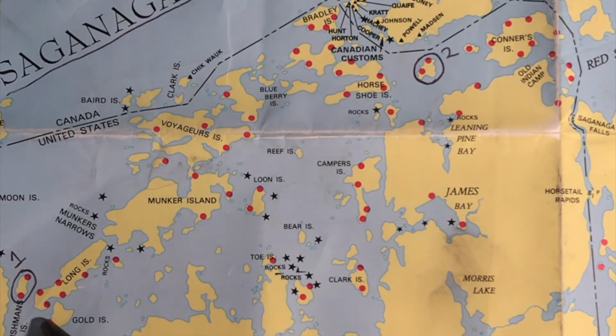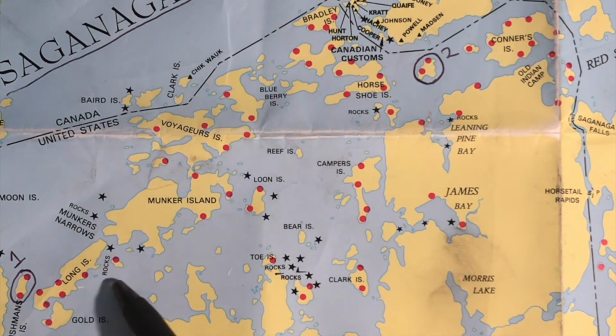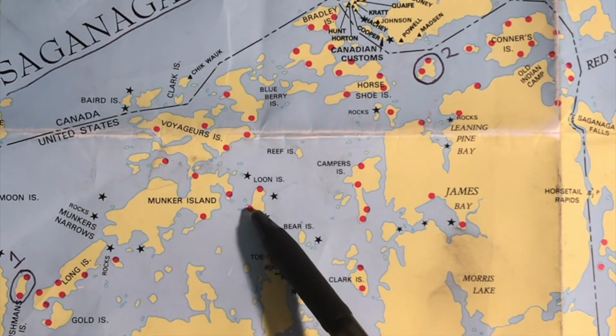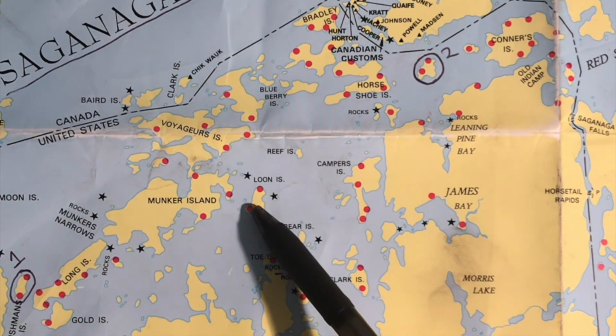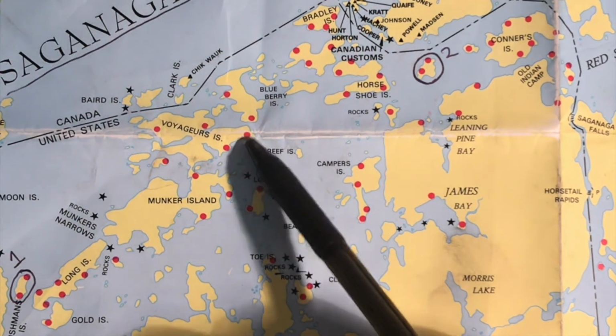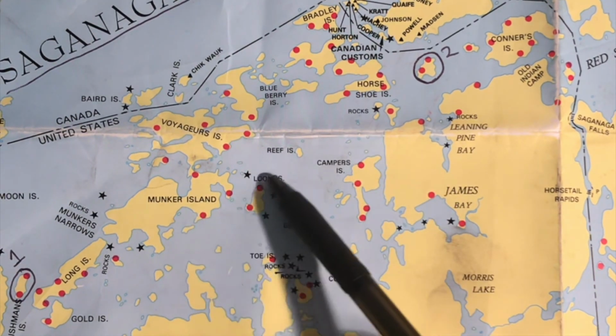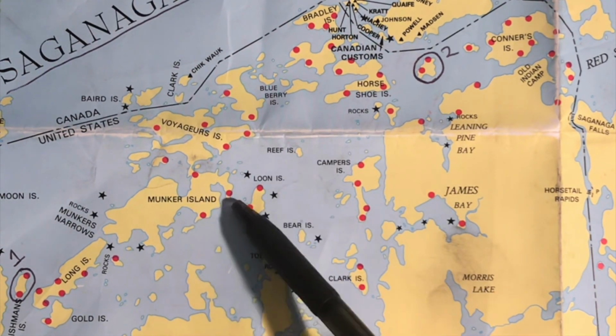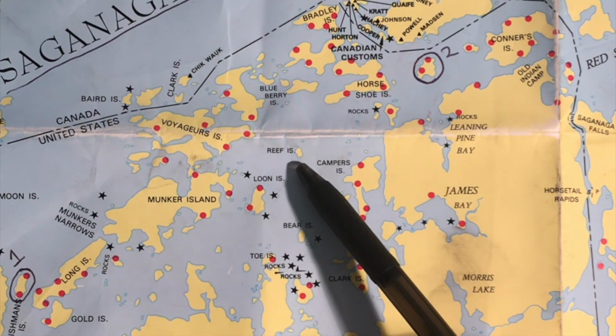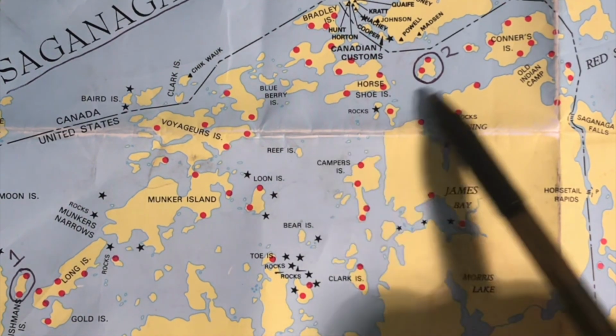So we all stayed on the leeward side of Long Island, still going with that idea of shooting from point to point. And then once we got to Loon Island is where we had to make a choice of either going north, up and around to stay in the leeward side, or we could shoot from Munker Island to this little island here called Reef Island and then continue onward.